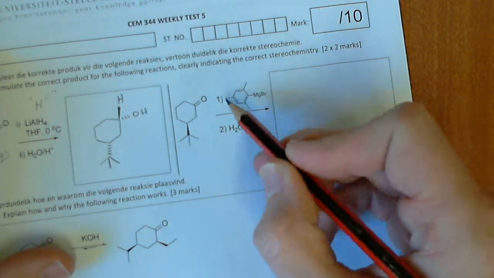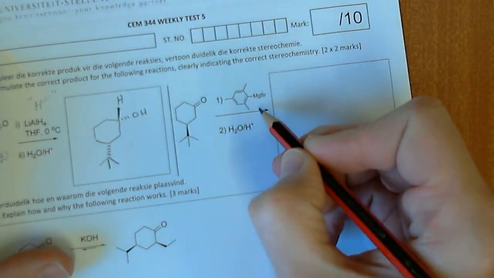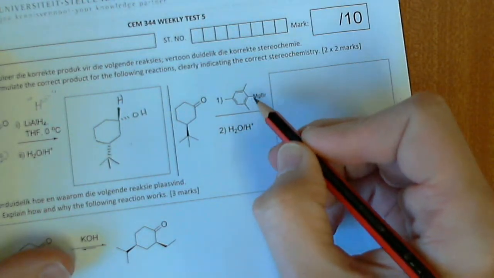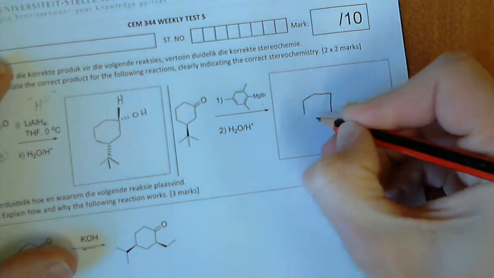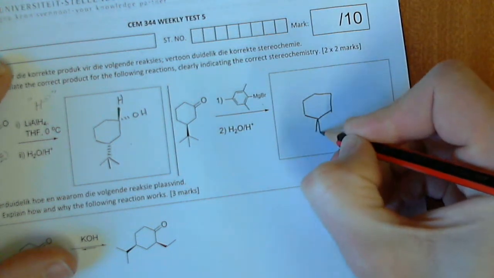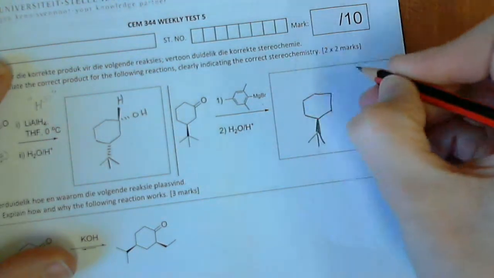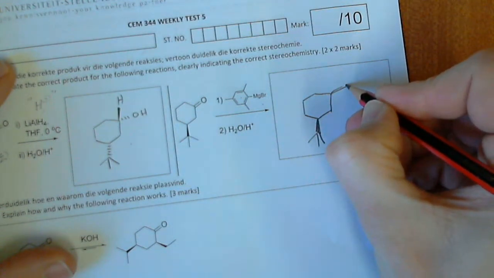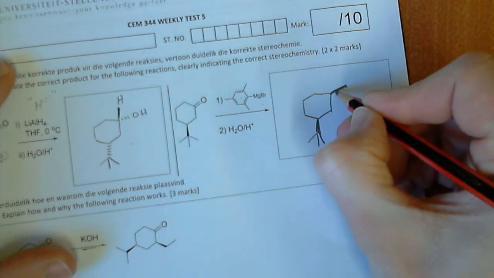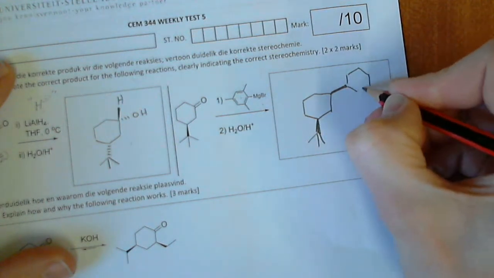I'm glad most of you saw that this was a Grignard reagent. And again, it's big, it's bulky, it's going to want to end up in the equatorial position. So the product will be, the T-butyl is up, and this must also then be up, going up towards the aromatic ring.